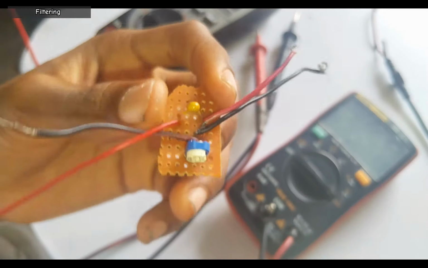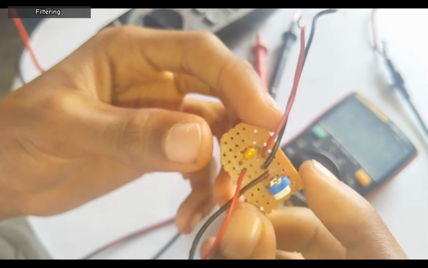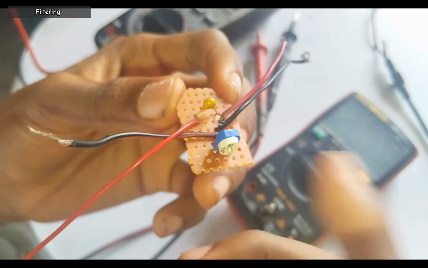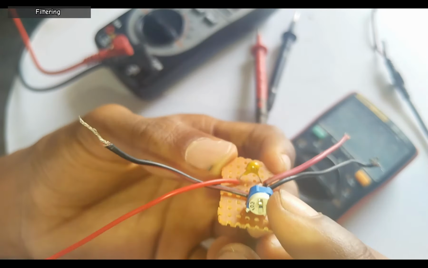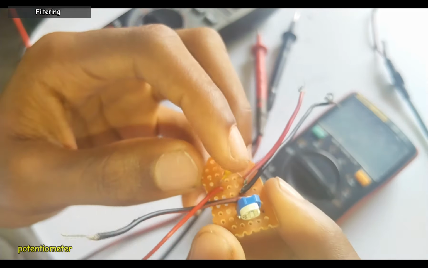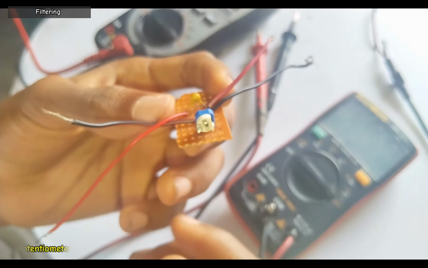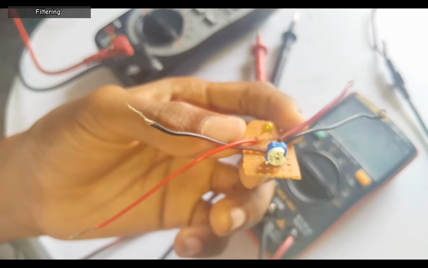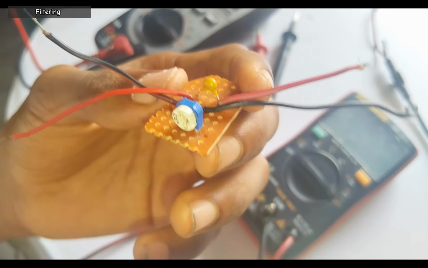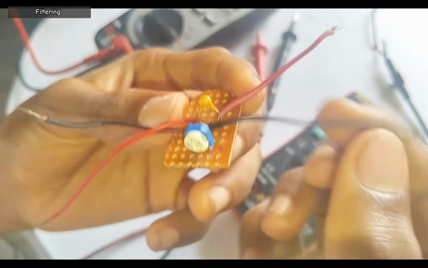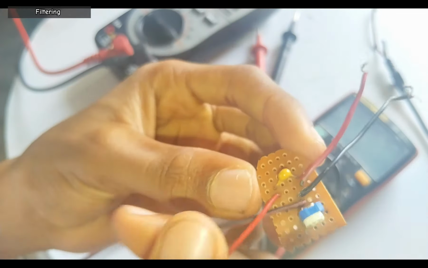Okay, now in testing the filter circuit, I created this little filter right here, and this is the filter which I'm going to be testing in the circuit. It has a potentiometer right here and one ceramic capacitor. This is a filter circuit, actually a low pass filter, to filter low frequencies, and this is what I'm going to be testing in this video. This is the input where your signal is going to be inputted, and this is the output.